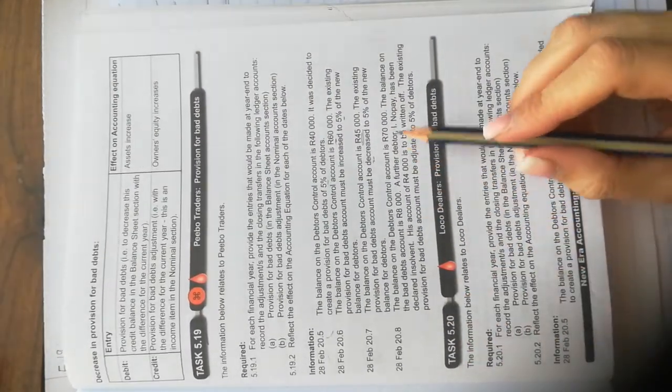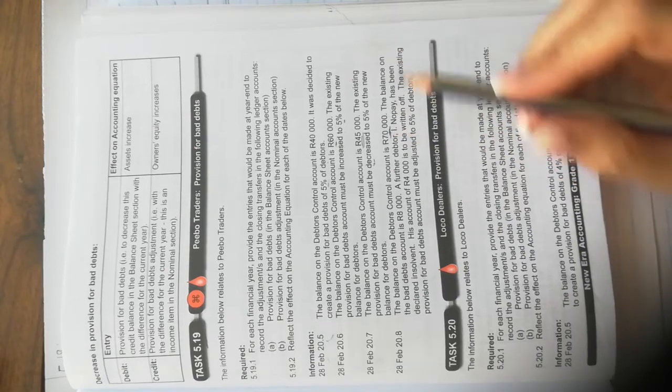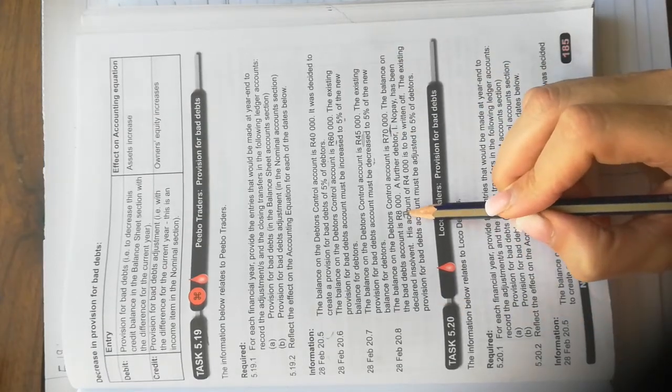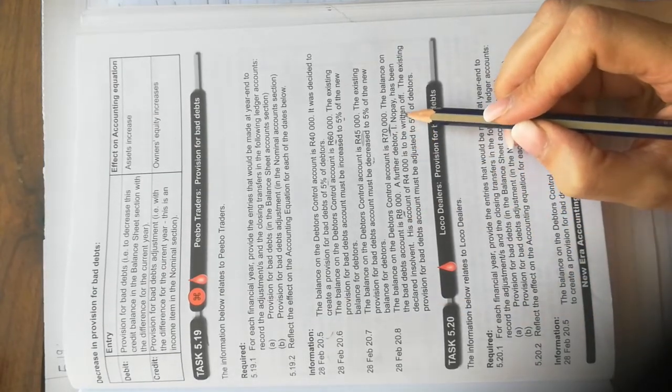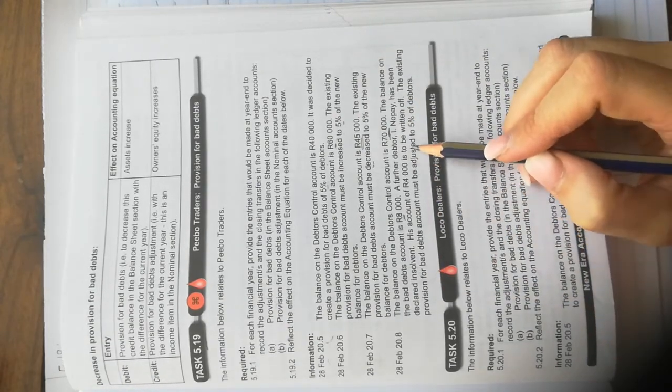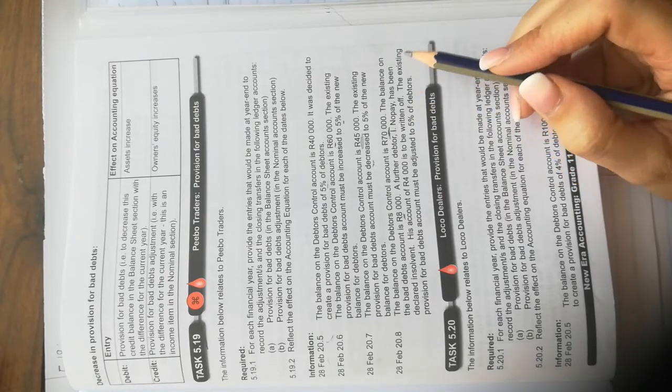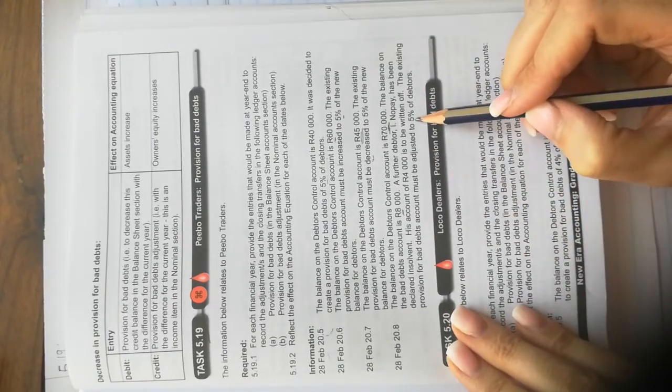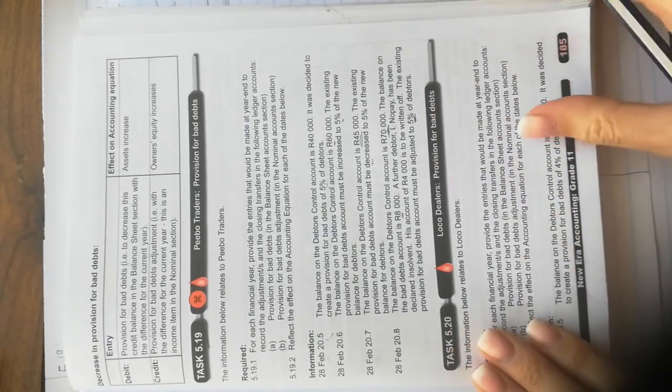Okay, right, let's look at what happened in 2008. In 2008, the balance on the debtors control account is 70,000. The balance on the bad debts account is 8,000. A further debtor, I no pay, has been declared insolvent. His account of 4,000 must be written off. The existing provision for bad debts must then be changed to 5% of debtors.